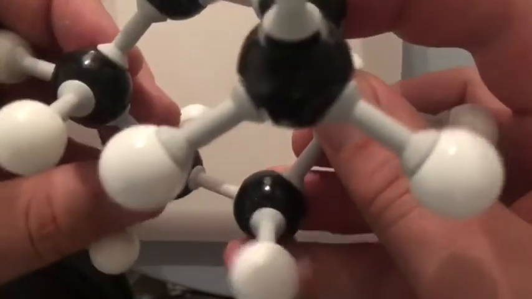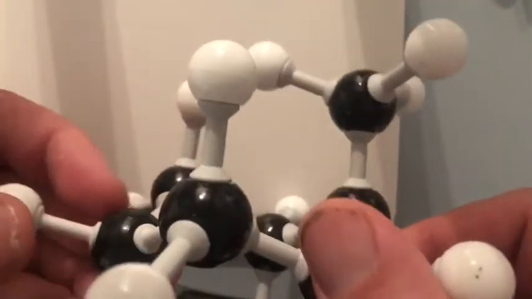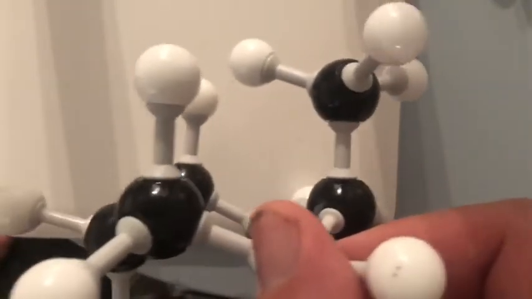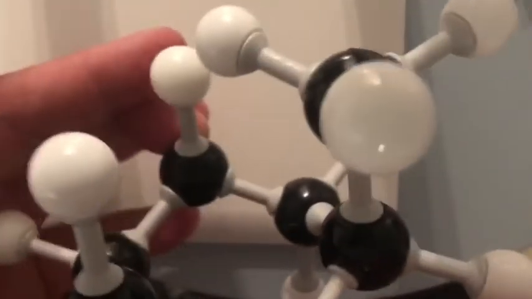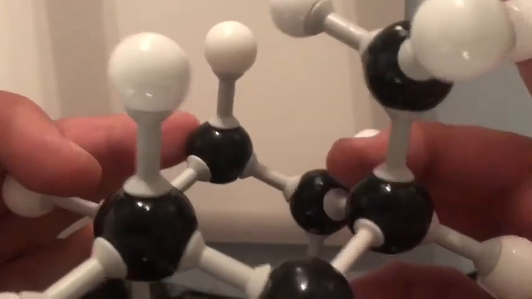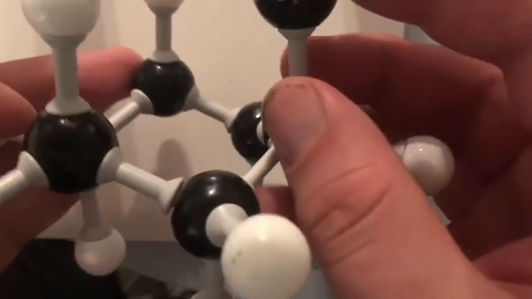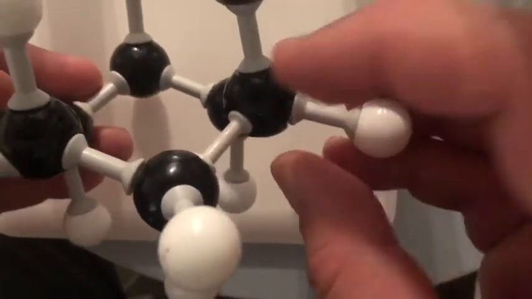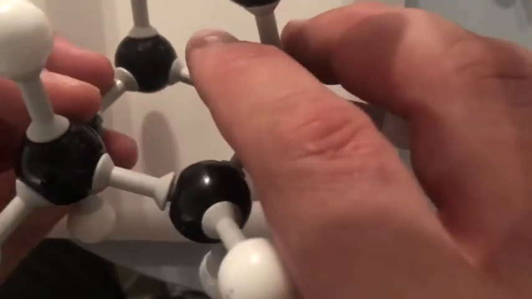Now it's going to be axial, so it's on the North Pole, so to speak, right now. So when it's axial like this, it's going to be bumping into these other hydrogens, so that's a no-no, right? We want things to be in a relaxed or more ordered environment.